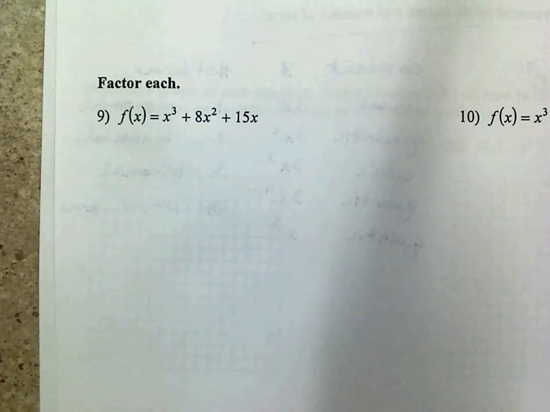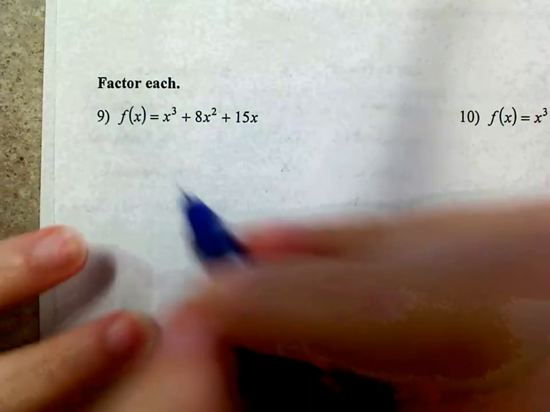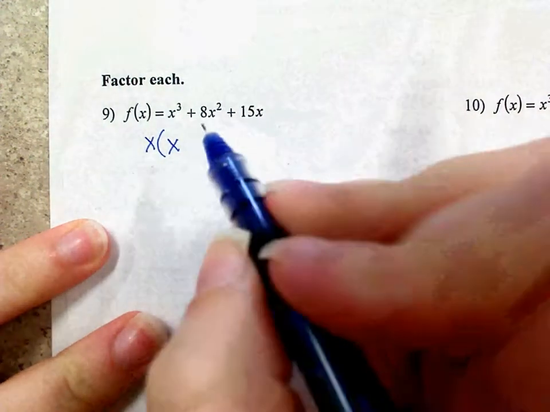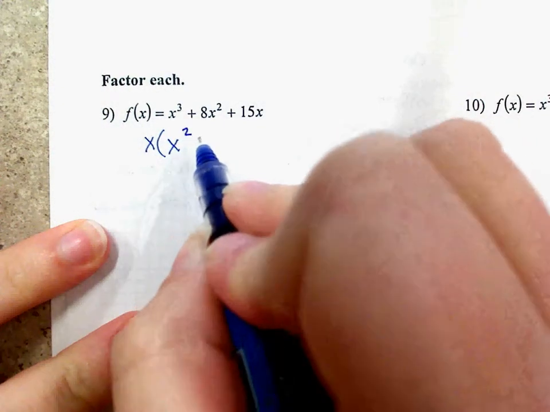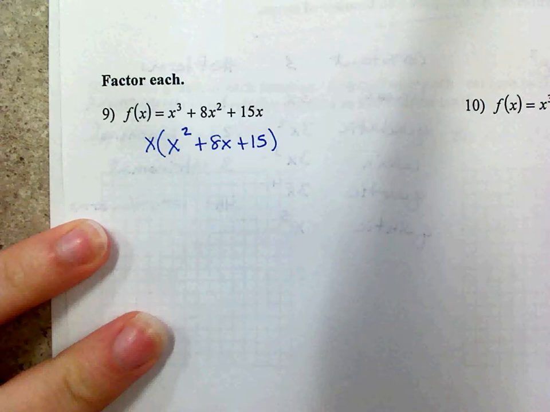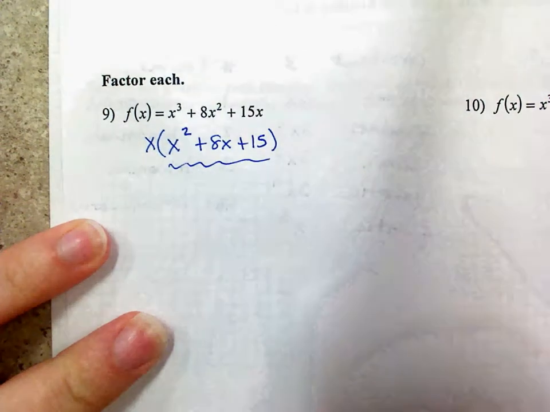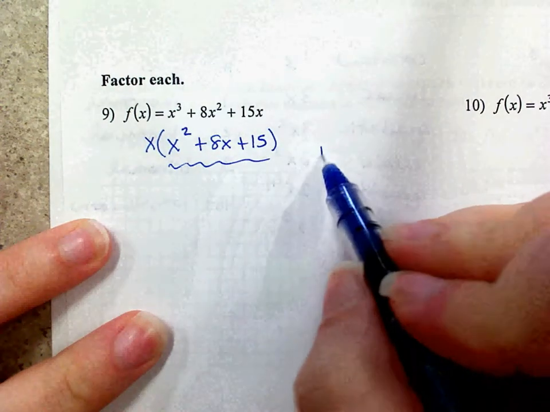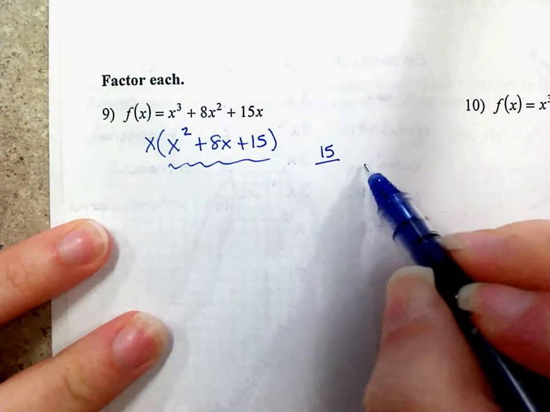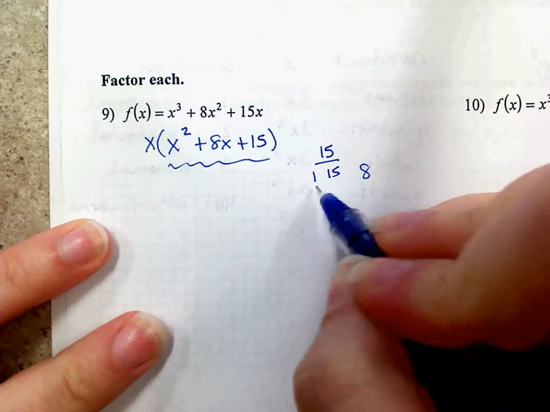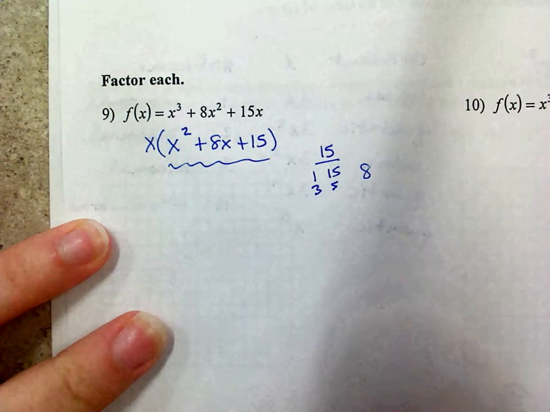Okay, so what's common in all those? So I'm gonna factor it out. So I'm factoring out x. What am I left with? Okay, am I done? No, I gotta try and factor this. So in order to factor something like that, I'm looking for factors of what? 15 that add up to 8. Okay, so 1 and 15, then 3 and 5, and 3 and 5 do add up to 8? So how do I write that?